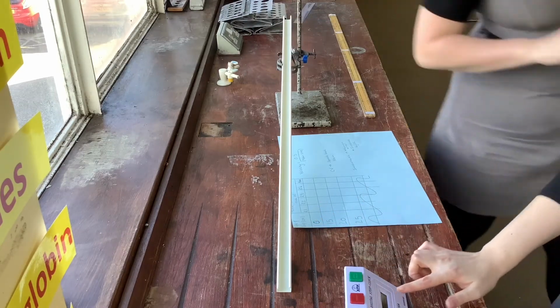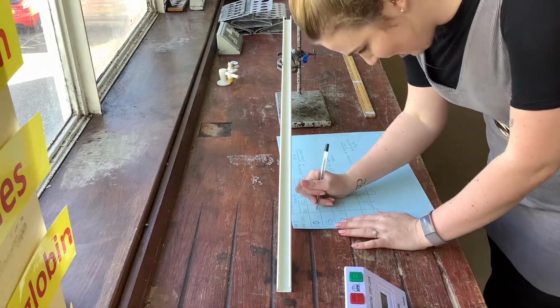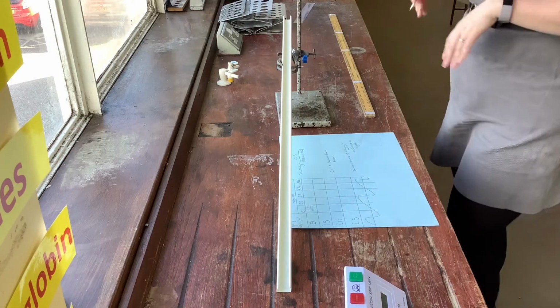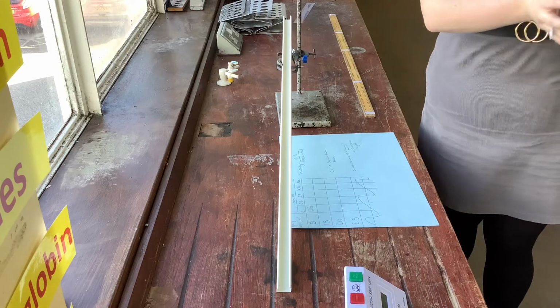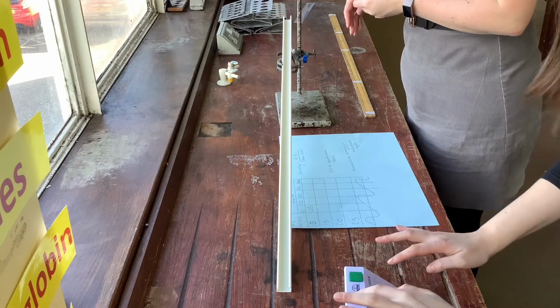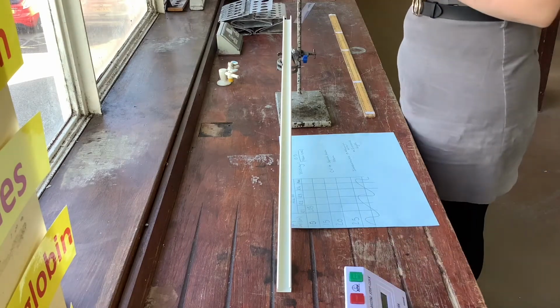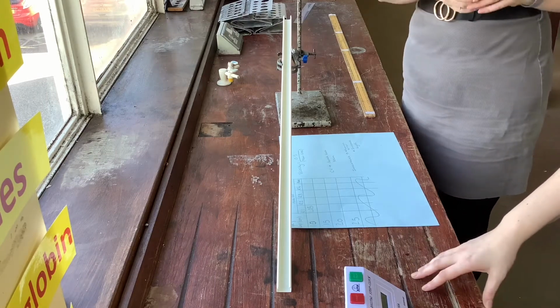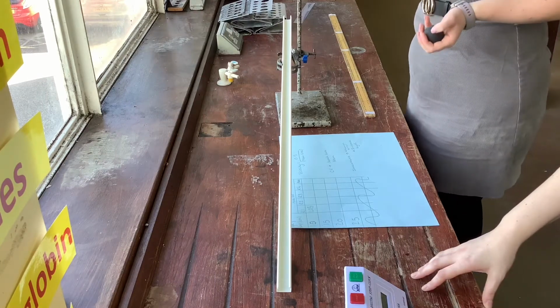Right, 1.05. So these measurements are going to be quite small because it's going so fast. As you've just noticed in the video, the main hazard with this experiment is the ball rolling off the ramp, going on the floor, and people tripping.